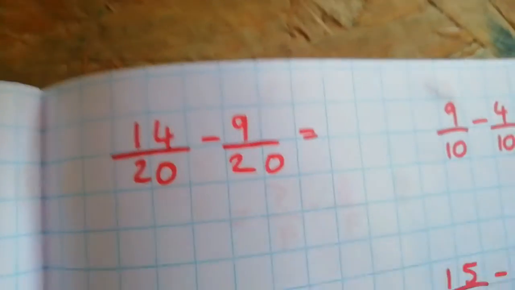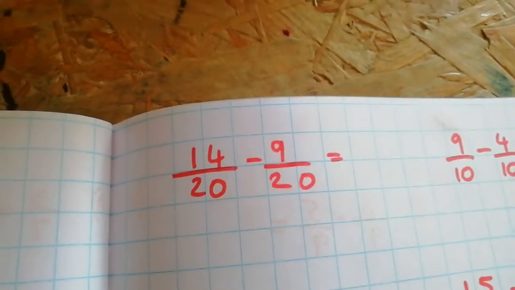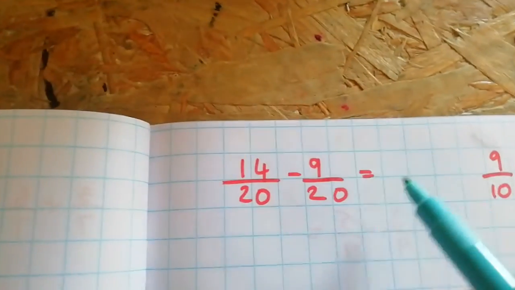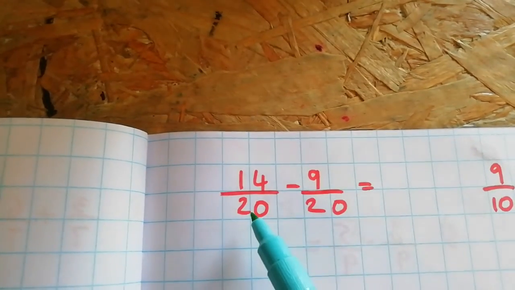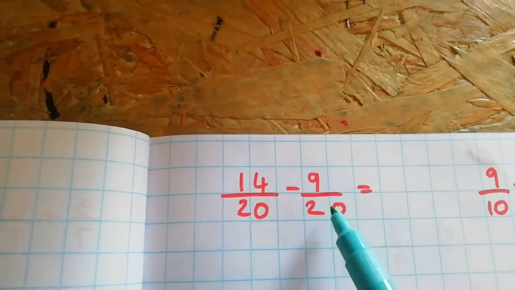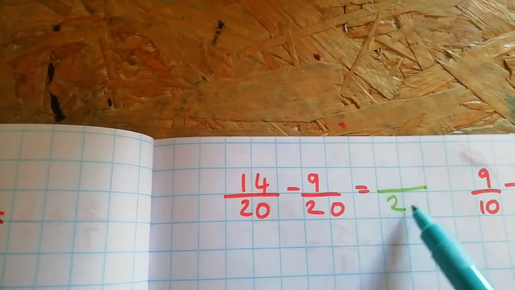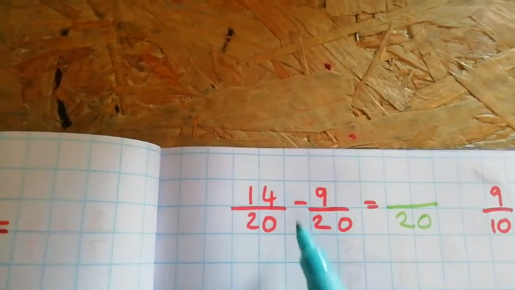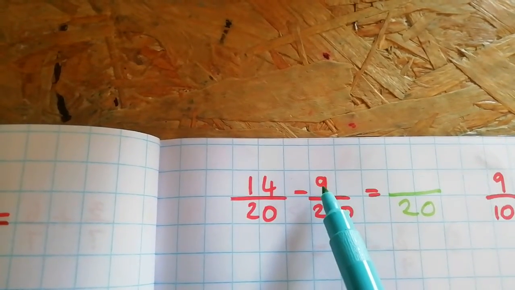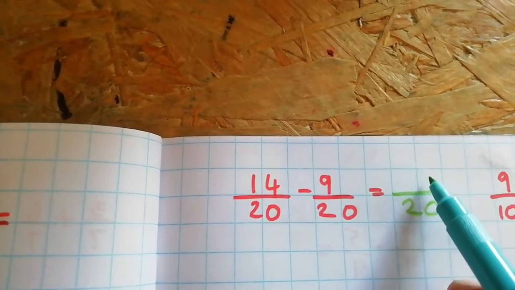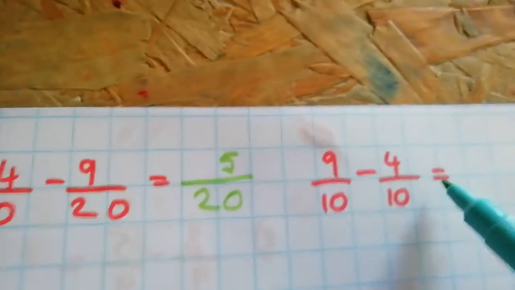So, subtracting fractions. When we've got the same denominator, the same number on the bottom, we know that we're going to end up taking away 20ths from 20ths. So our answer is still going to be in 20ths. We've got 14 take away 9. So if we calculate that, we end up with 5 20ths.